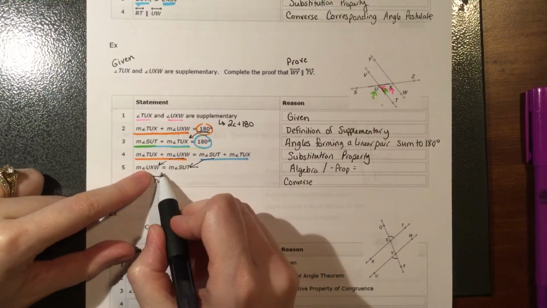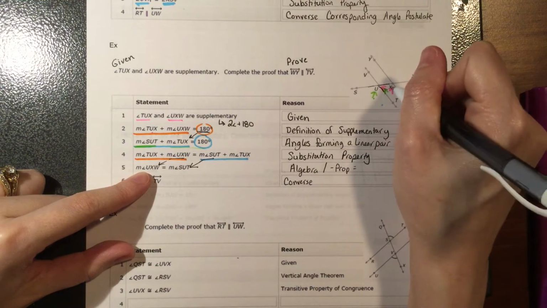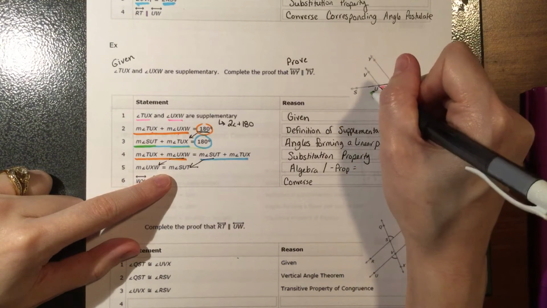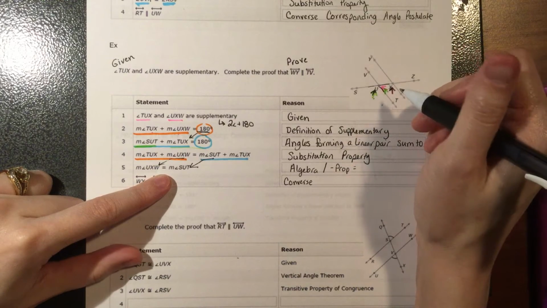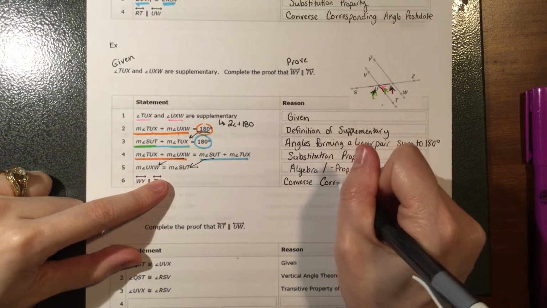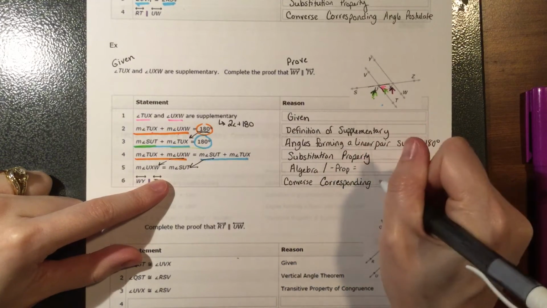And then from there, if I check out UXW, so that one right there, and SUT, that one right there, those two angles are corresponding angles. So this is the converse of the corresponding angle postulate.